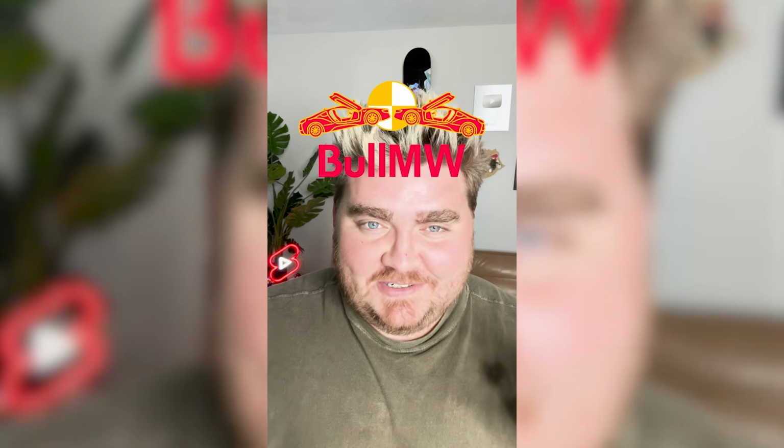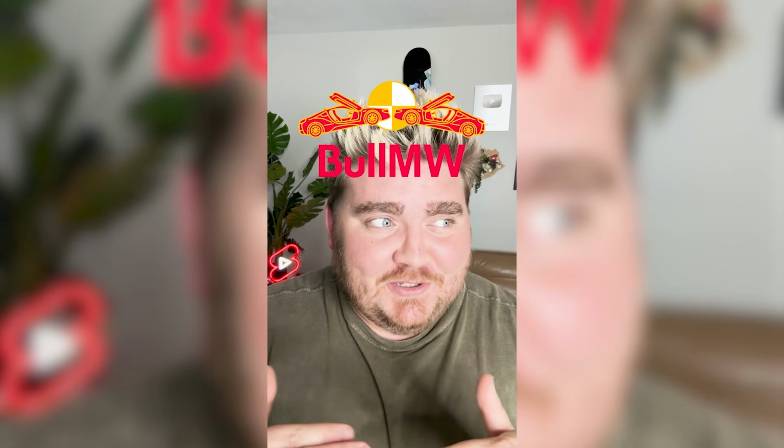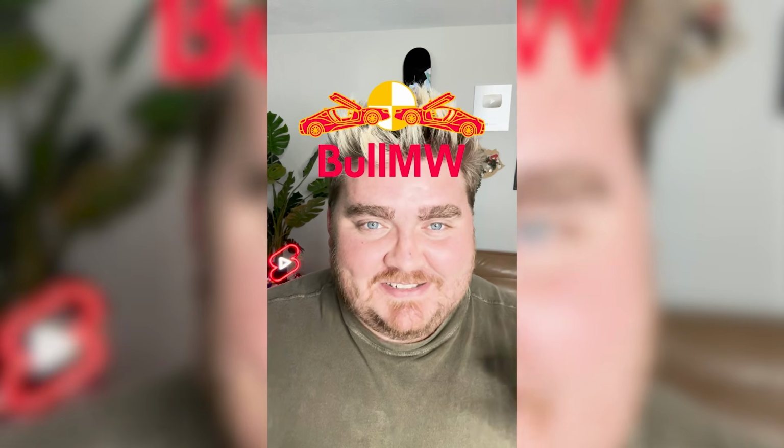I love my little illustration I did for this. I think the two cars coming together looks so cool in this style. Let me know what you think about it all in the comments.